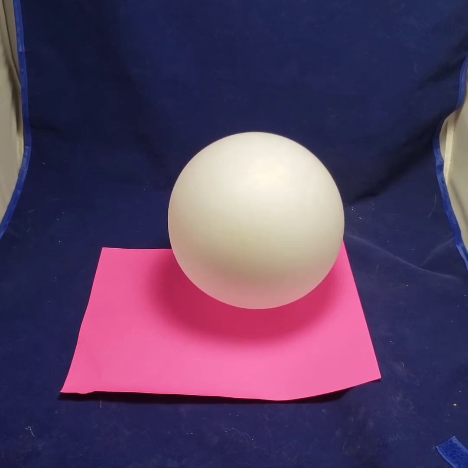One of the things you can also look at is where the cast shadow is. The cast shadow is a shadow that appears on the surface that the object is sitting in. The cast shadow will fall in the opposite direction of where the light source is.